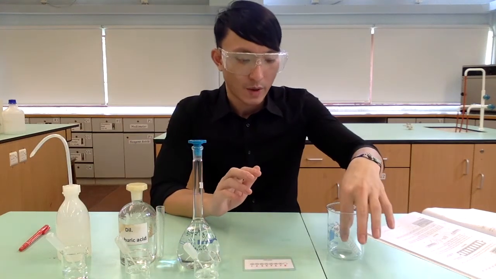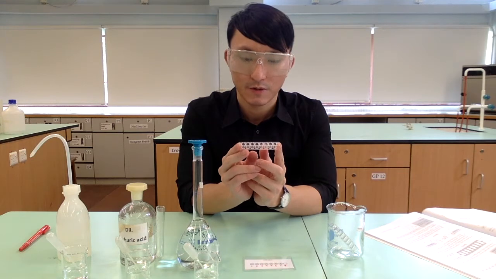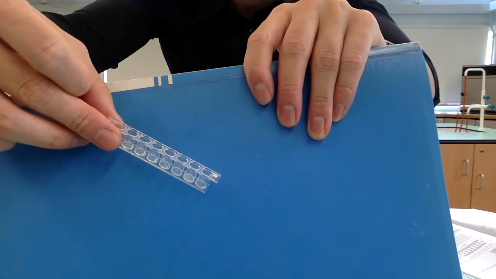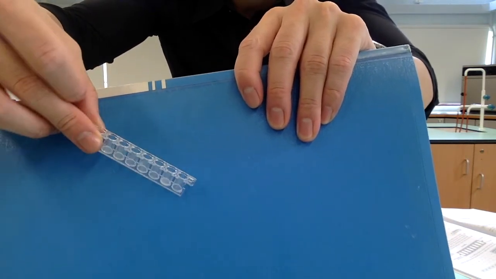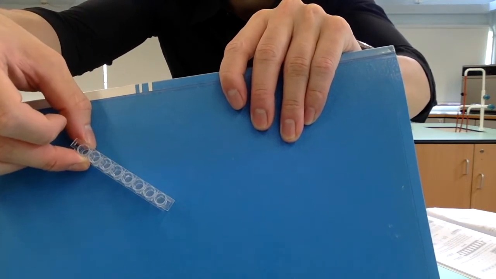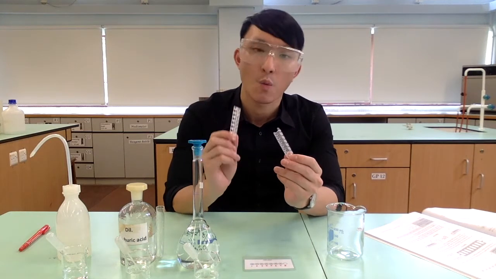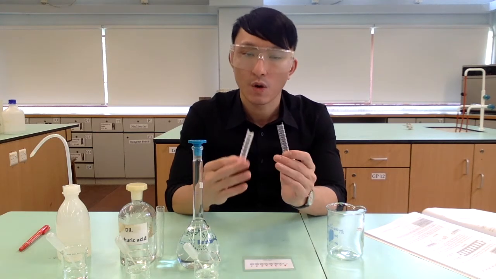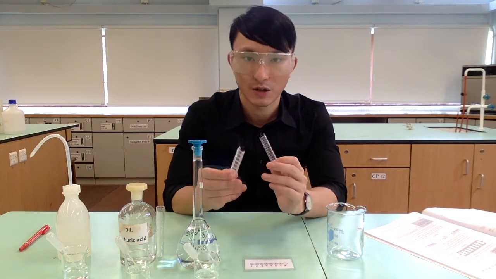Now, we are going to use this egg well reaction strip for our experiment. The egg wells are going to contain the reagents, and we are going to transfer the solution into the wells using the micro-tip plastic pipette. There are 2 egg well reaction strips. One of them would be A, another one would be B. All we have to do is follow the lab menu and transfer the solution accordingly.